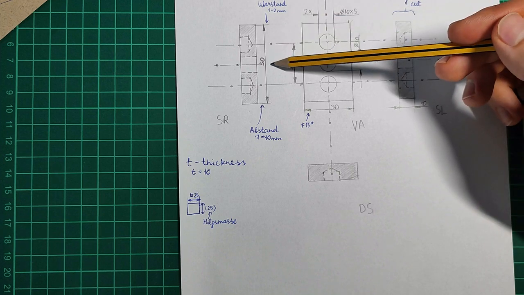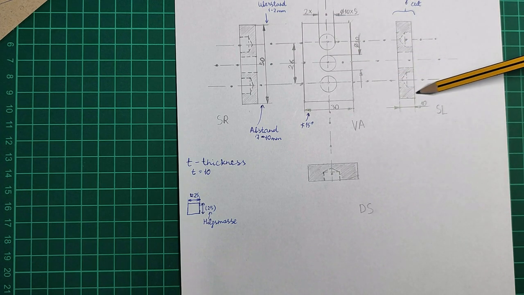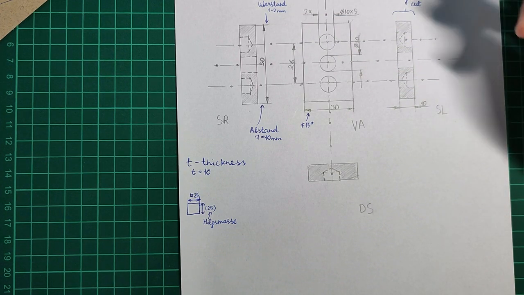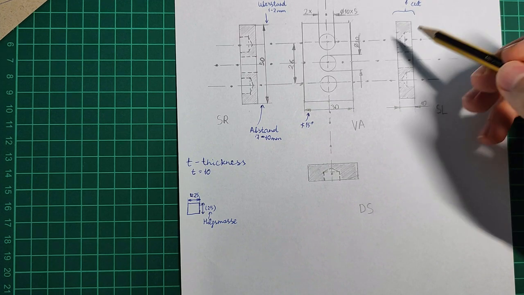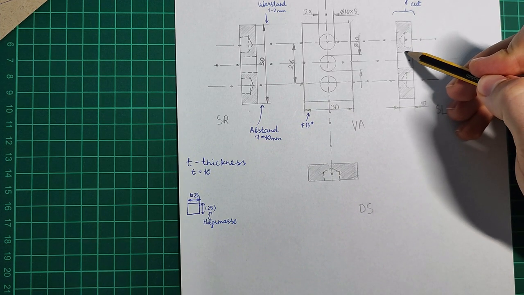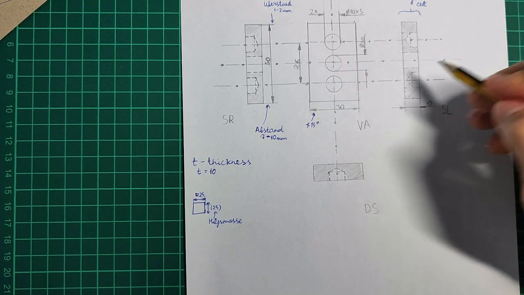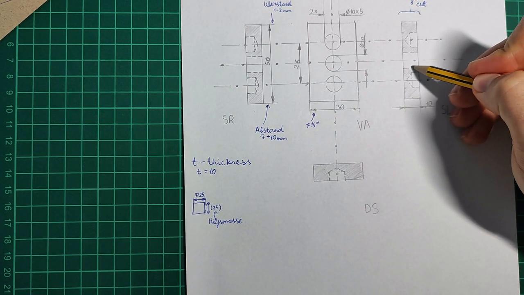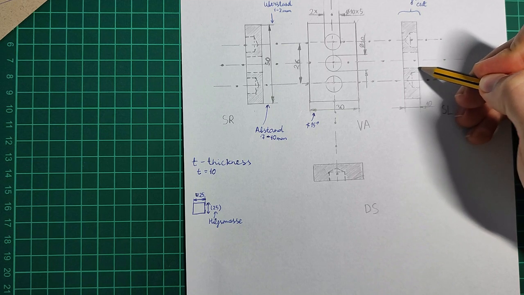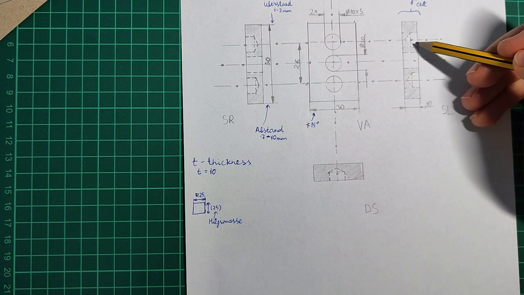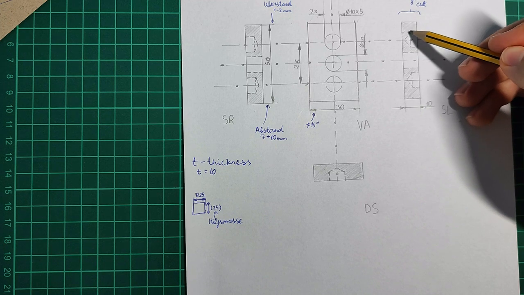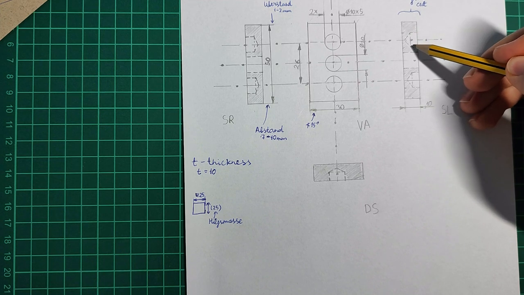And here we can see the full cuts. We can designate the hole which goes through the part completely with a simple dashed line. Hope you can see it. And here it has just a conic form.